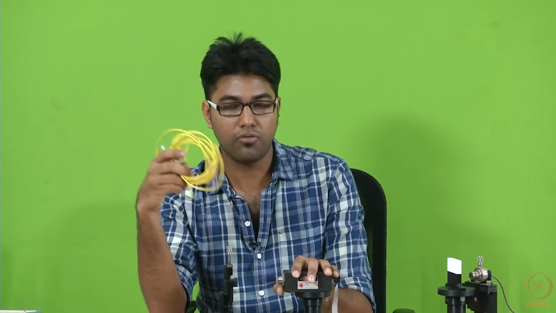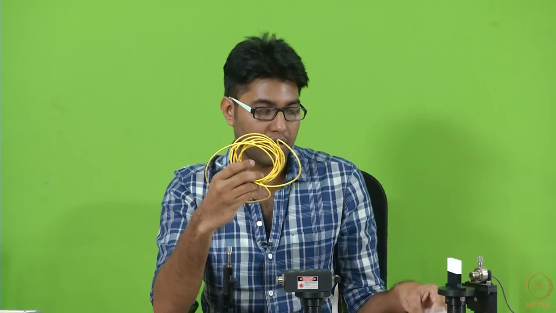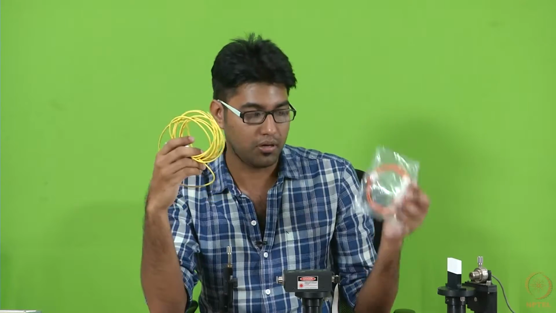Here we have a red light laser source. We will have a few mode fiber here, the multi-mode fiber here, and a single mode fiber here. We'll see how light is going to get launched into all of these optical fibers, and then we'll see what kind of pattern is propagated within each of these fibers. We call it the modes.